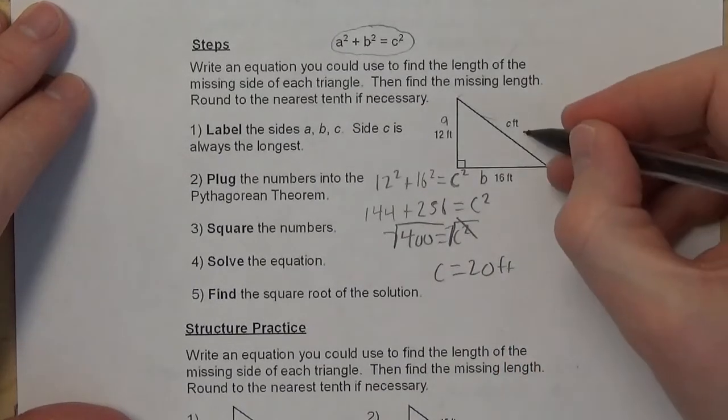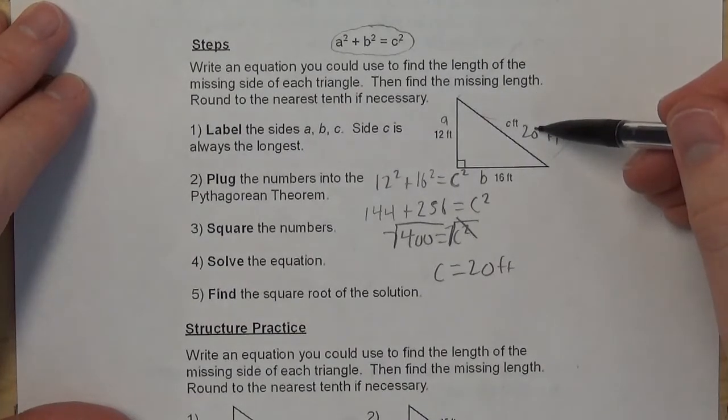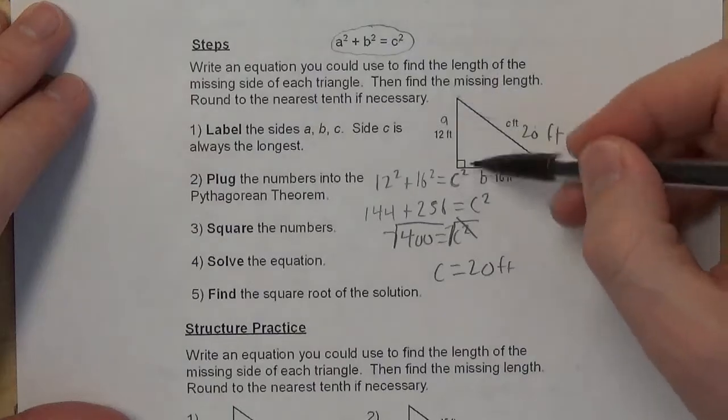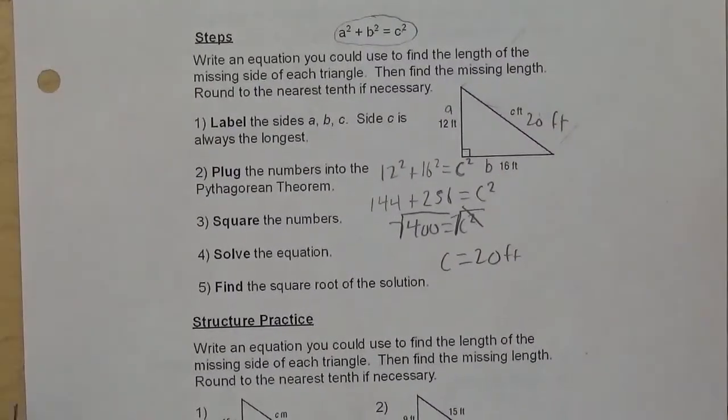Now let's see if that makes sense. I like to do a common sense check. If this is 20 feet, it has to be the longest side, but reasonable with these other numbers here. So this is 12, this is 16, 20 is the longest side, and it's reasonable with 12 and 16. It's not a completely unreasonable number there.